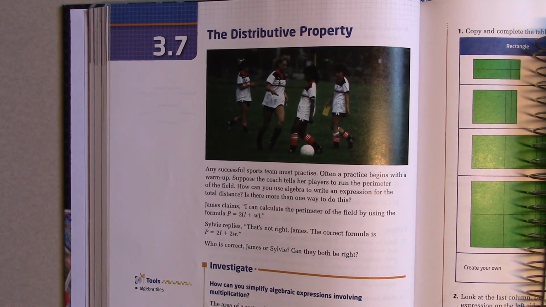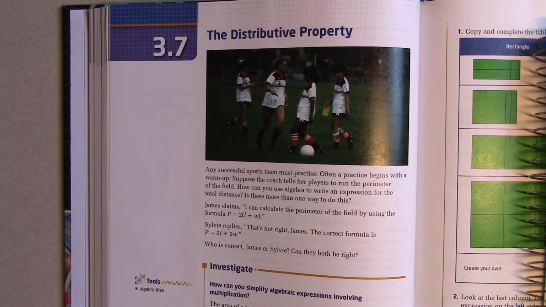Okay, this is section 3.7 in your textbooks, page 160. We're looking at the distributive property. This is a big one. We use this all the time moving forward, so you really want to pay attention.